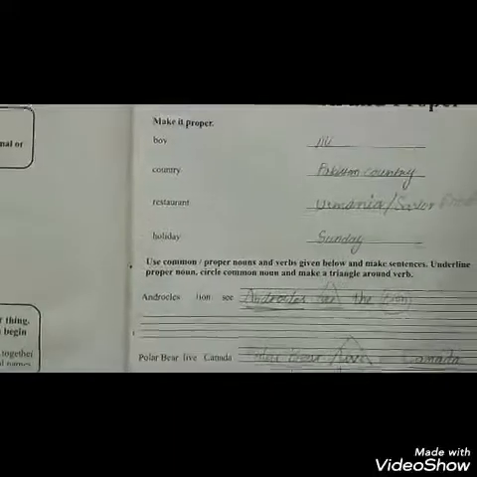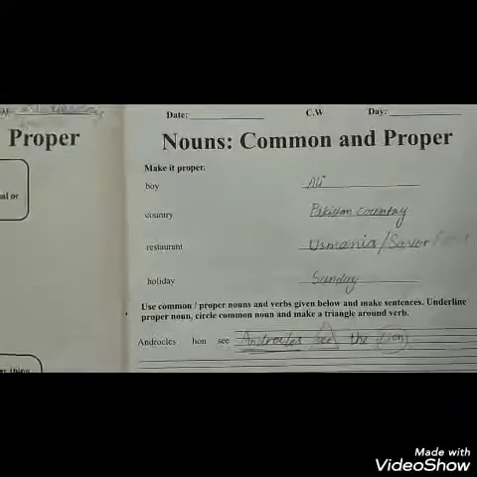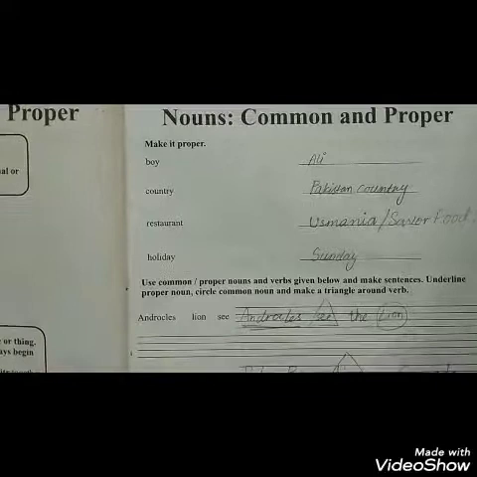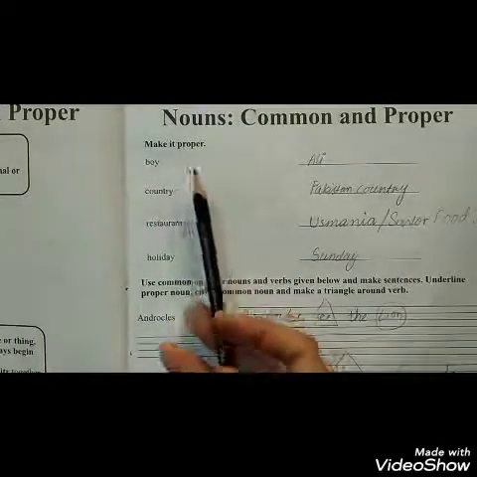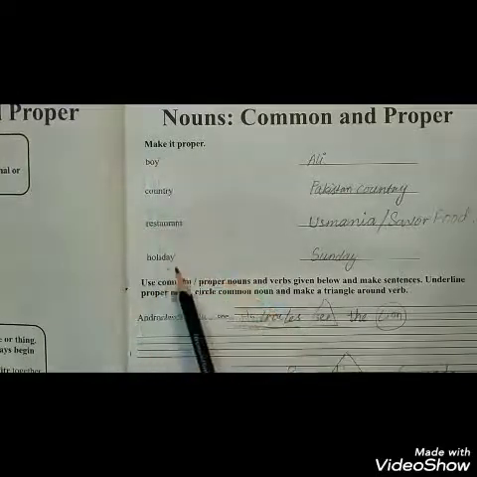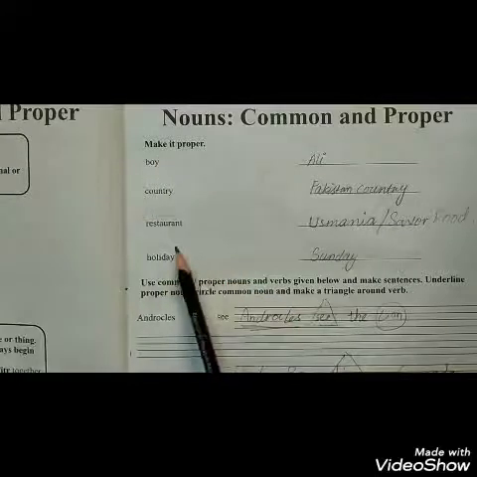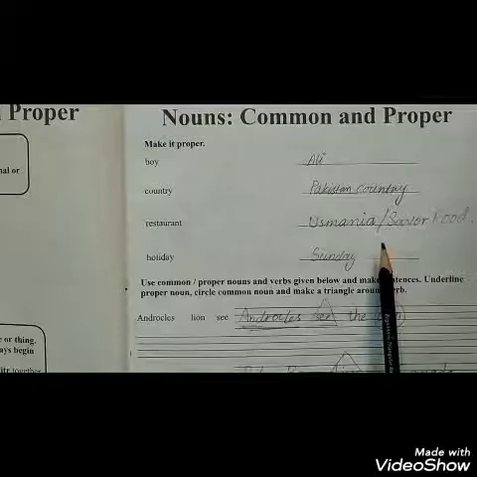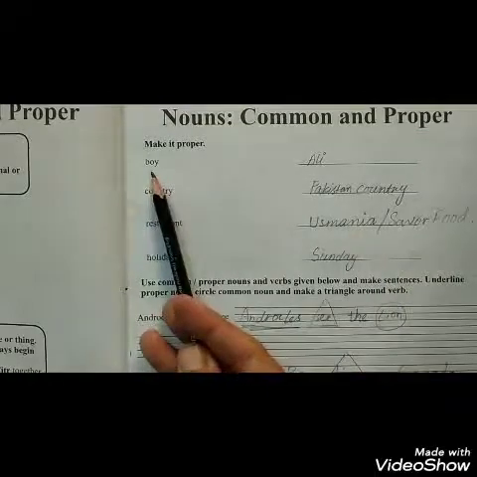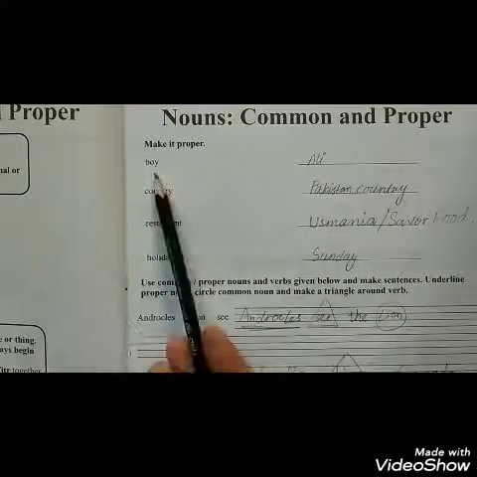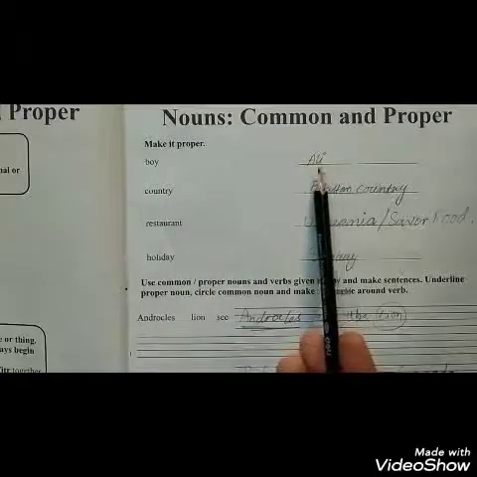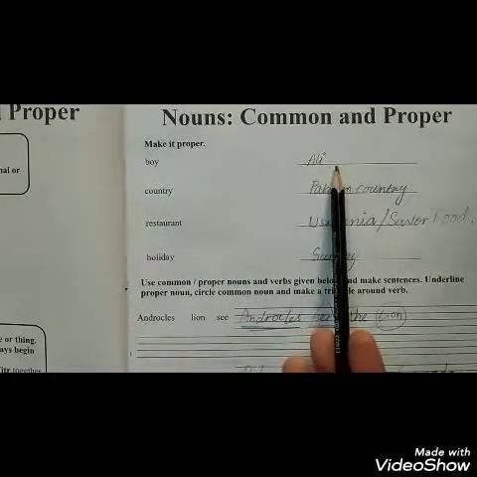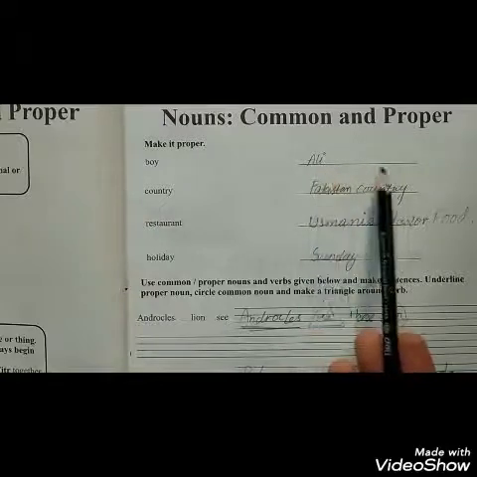Now move towards workbook page number 41. Mention date and day at the top of the page. Make it proper. In this column you are given common nouns and in this side you have to make them proper. Boy, you know that boy is a general name given to a person, so make it proper by giving a name. You can write the name of any boy here, Ali, Hassan, etc.